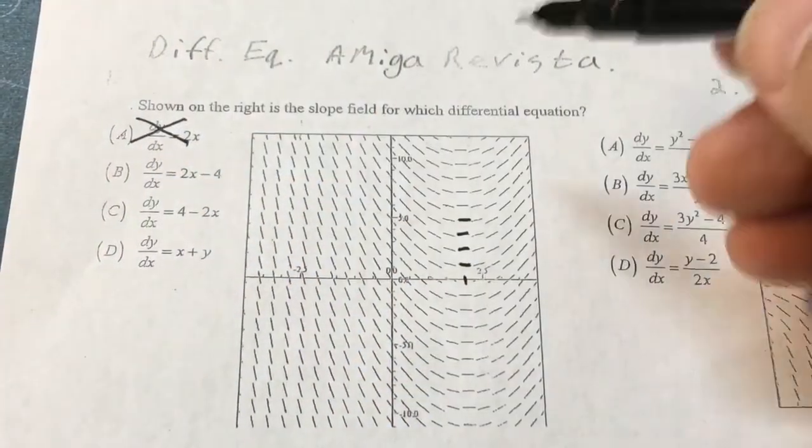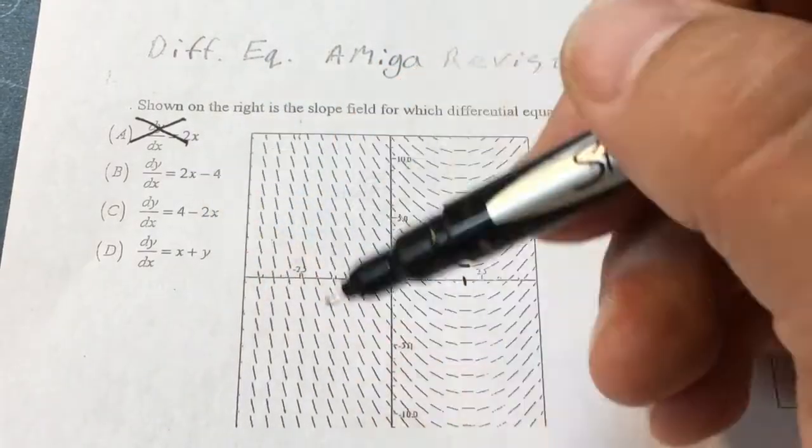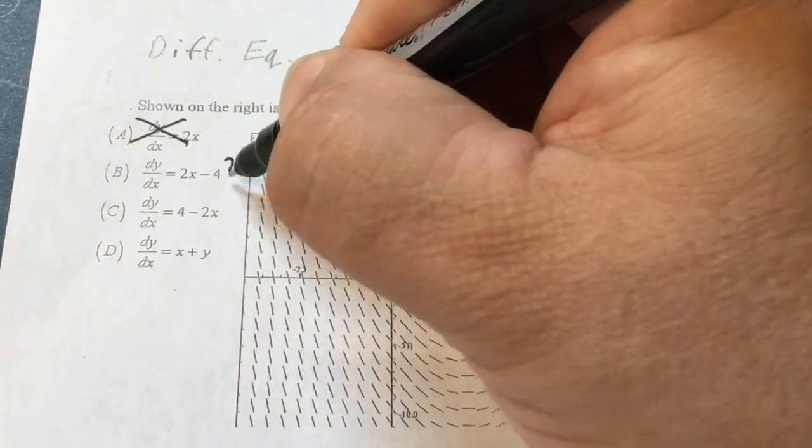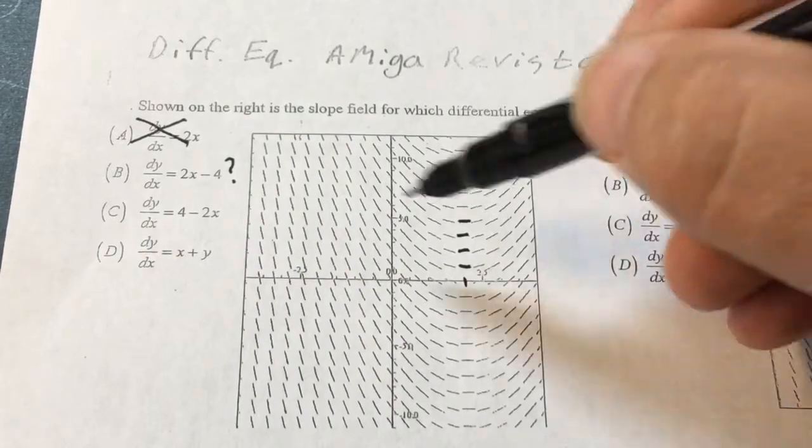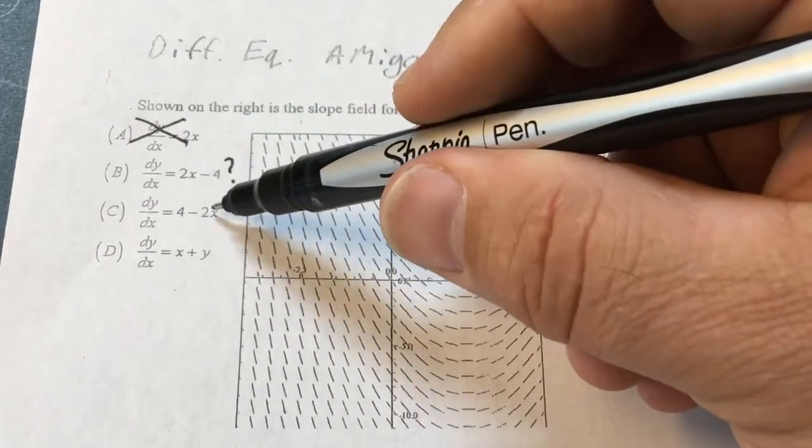So I take x equals 2, and notice 2 times 2 is 4, which is not 0, so it can't be choice A. Then I take x equals 2 and I plug it in. 2 times 2 is 4. 4 minus 4 is 0. It could be choice B. That might be the answer. I don't know yet. I'm going to take x equals 2 and put it in there. 4 minus 4, that's 0.